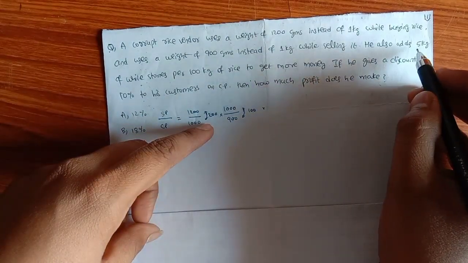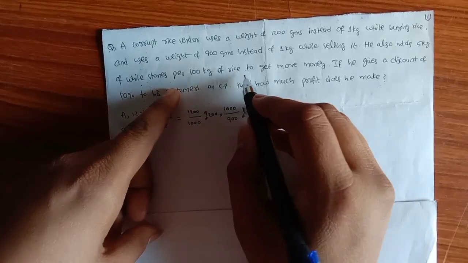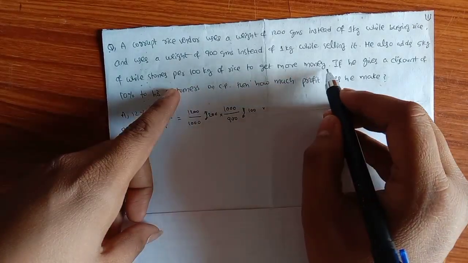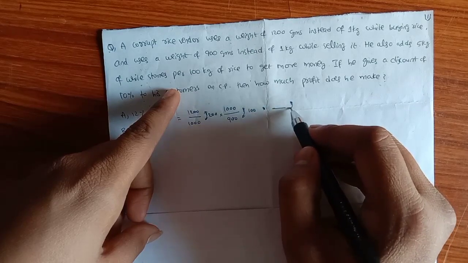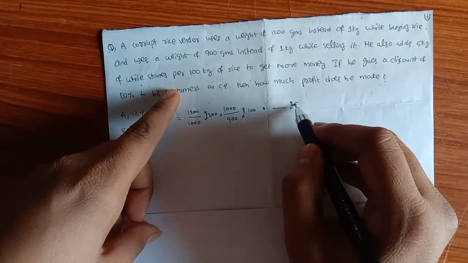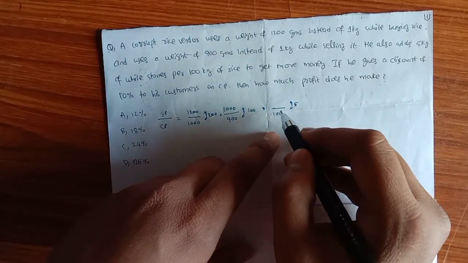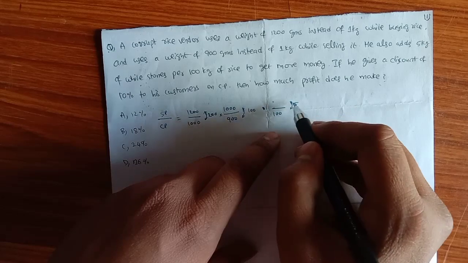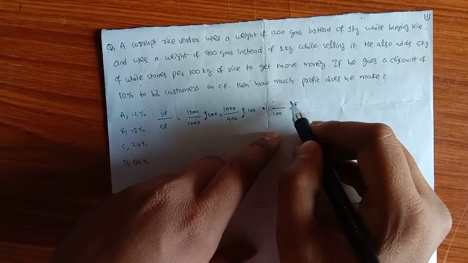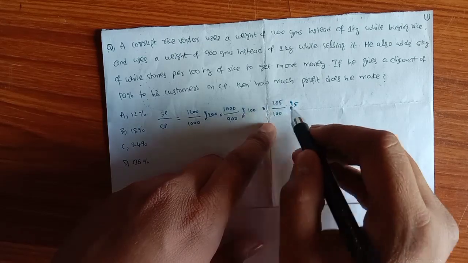He also added 5 kg of white stones per 100 kg of rice to get more money. So again there is a profit of 5 kgs. Like for every 100 kg of rice he is going to add 5 kg of white stones and it is becoming 105 kgs.